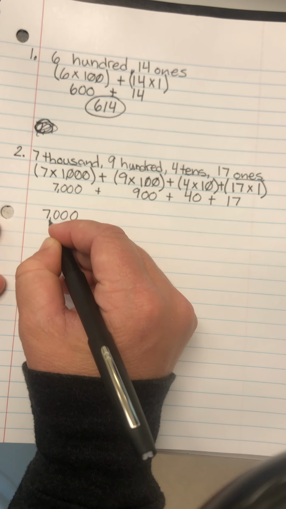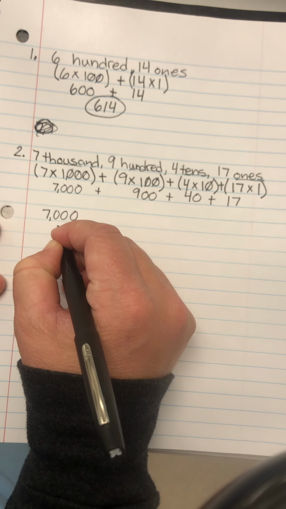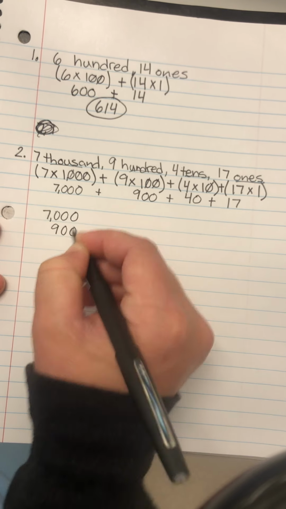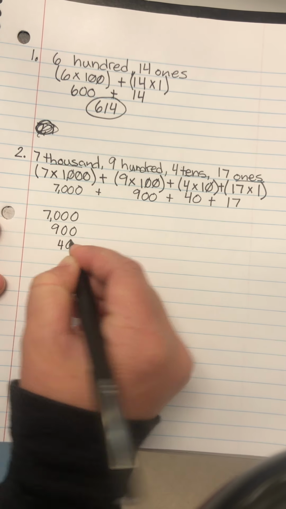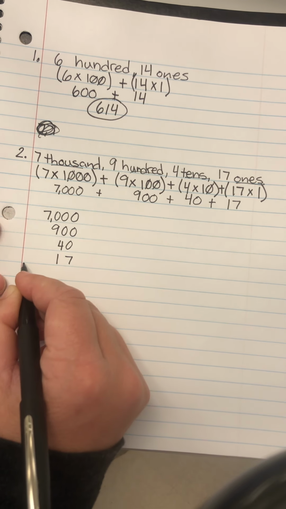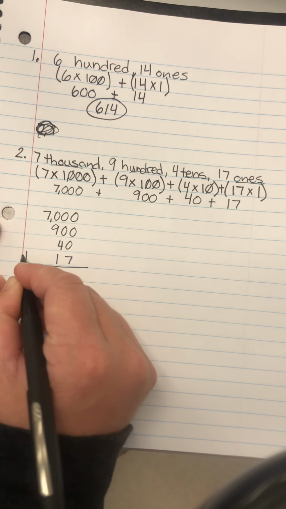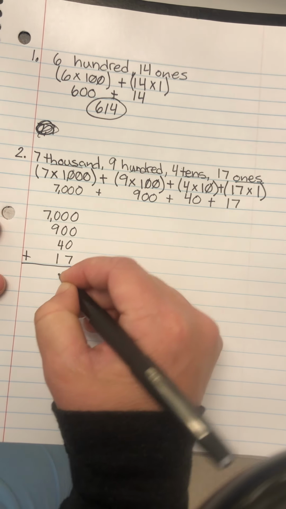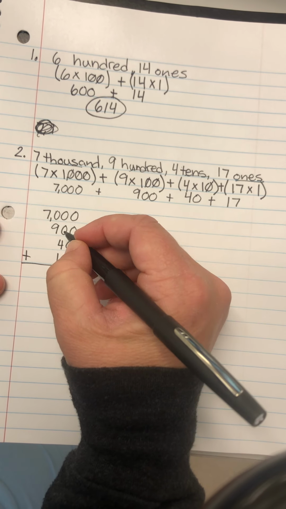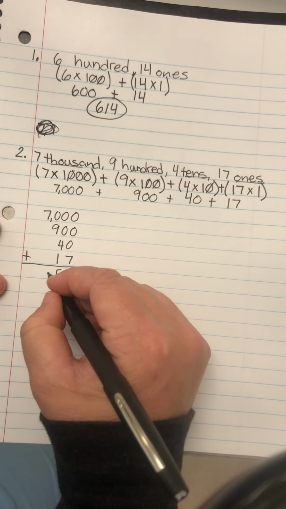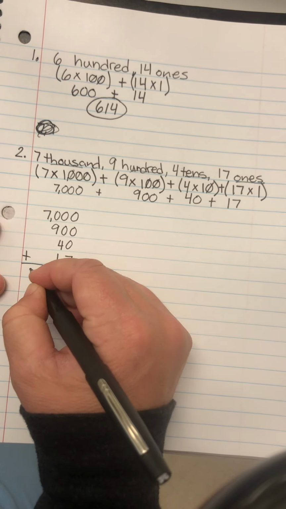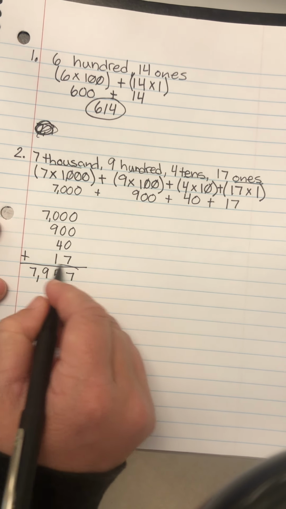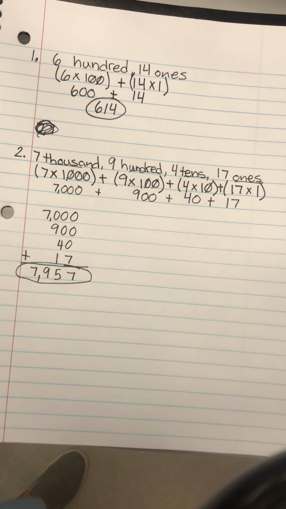7,000 plus 900 plus 40 plus 17. So then I'm going to say 7 plus zeros is 7. 4 plus 1 is 5. Okay. 9 plus 0 is 9, and 7 plus 0 is 7. So my answer is 7,957. If you got that, give yourself a pat on the back.